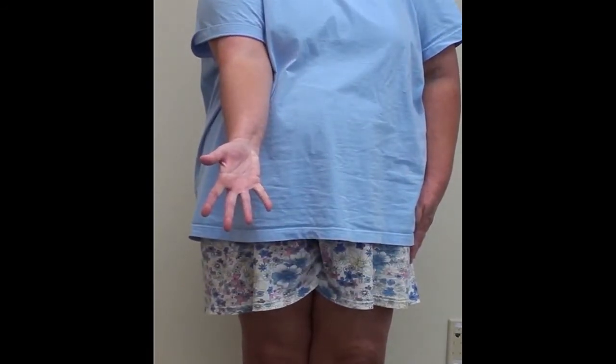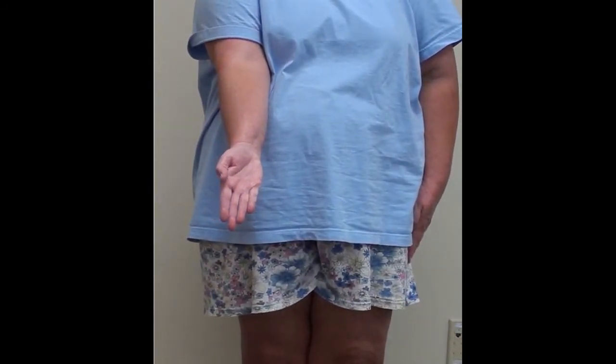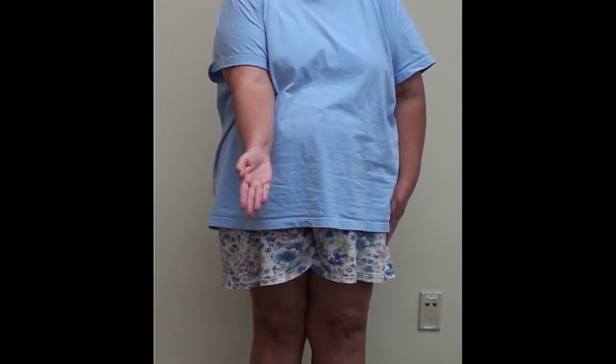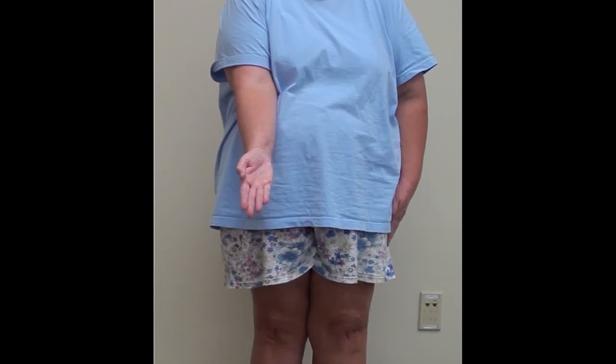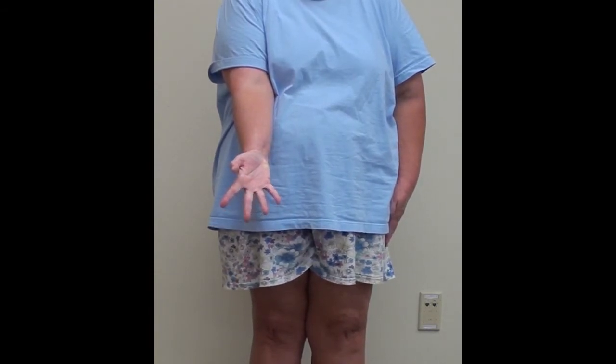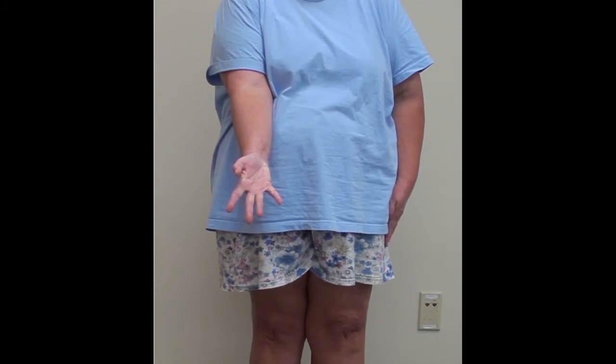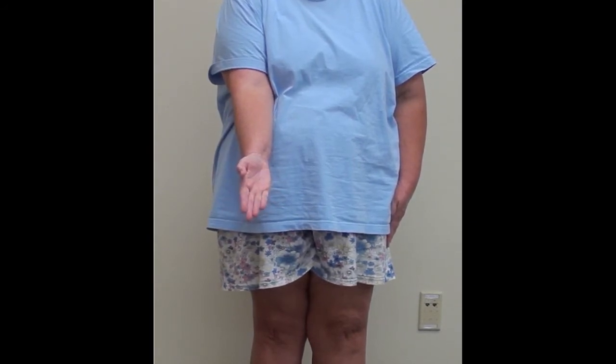If you look at my hand, I've abducted my fingers. When I pull them back together, that's adduction of the fingers. The axis that you're looking at is the central finger, finger number 3. You can notice that one doesn't move. It's in the midline. It stays in the midline.